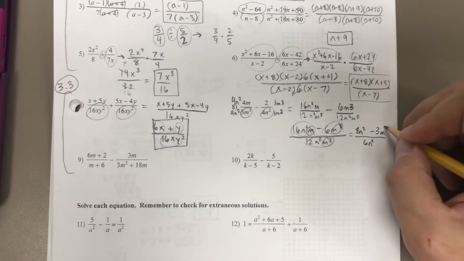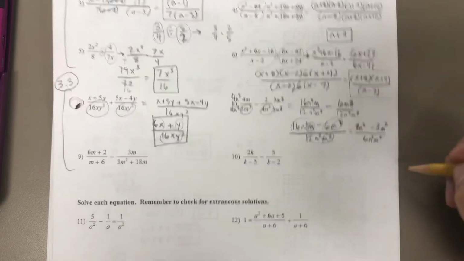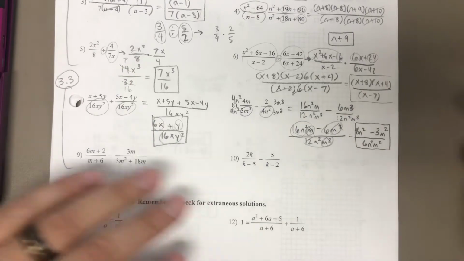So this is going to be 3m squared, and then this is going to be 6n squared m squared. And since we can't simplify it any further, this is our simplified expression, so we're all done with this one.